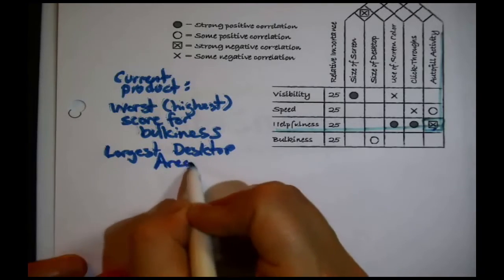Just go back and look at the scores. There were about 3 or 4 other systems it was being rated against. It had a 10 out of 10, meaning it had the biggest desktop area, which isn't necessarily bad. I'm just saying this is one of the places we begin.